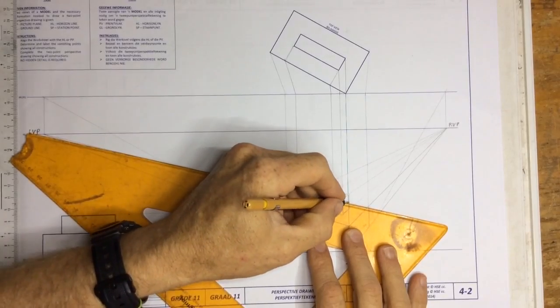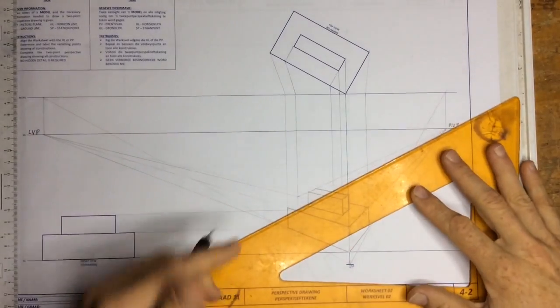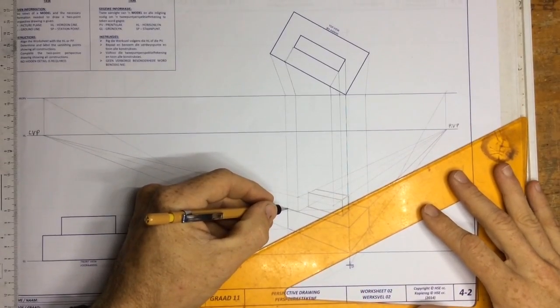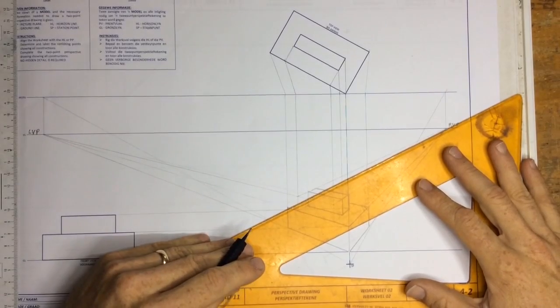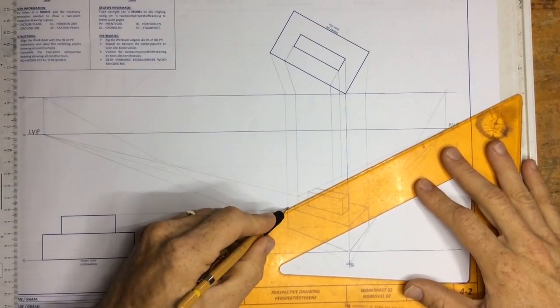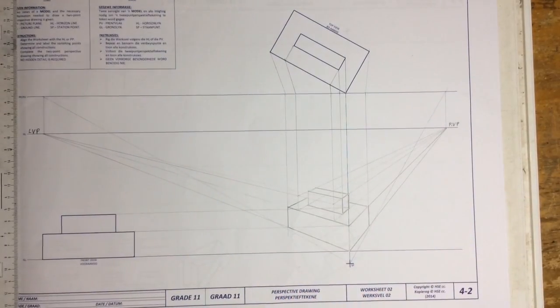I know that this part over here I can darken in straight away. I need to find that back corner. There's that corner over there. It's going back. There it is, going back. So I must go back to right-hand vanishing point. And there's the object done.